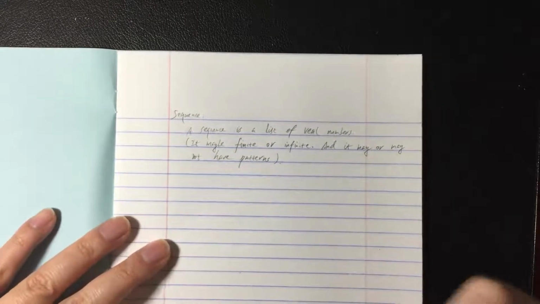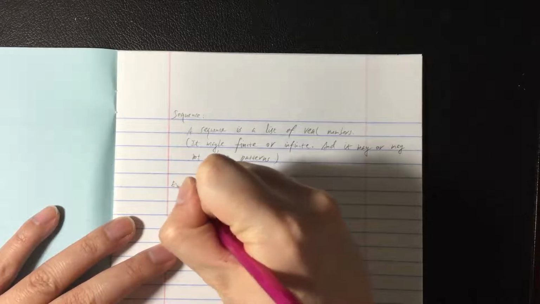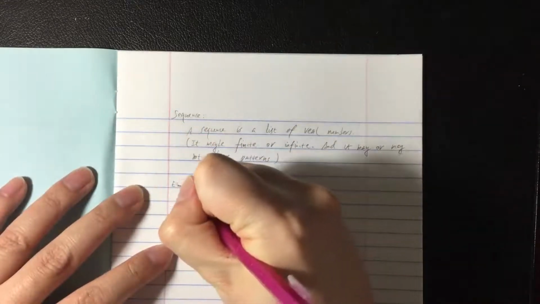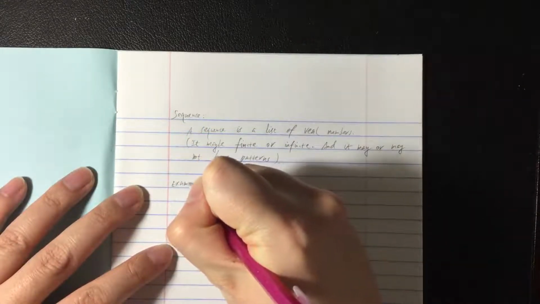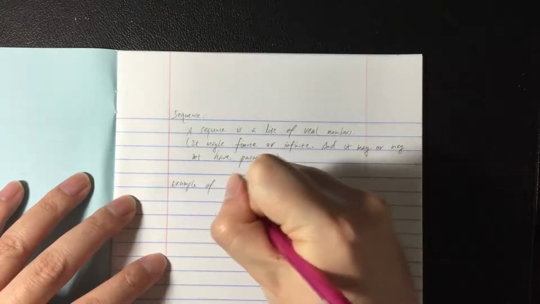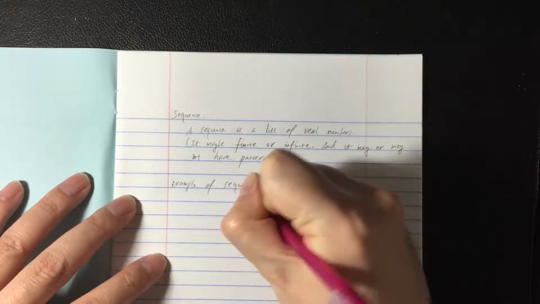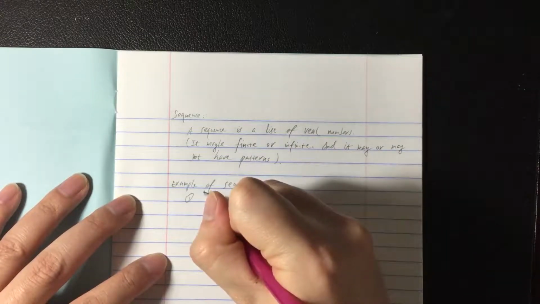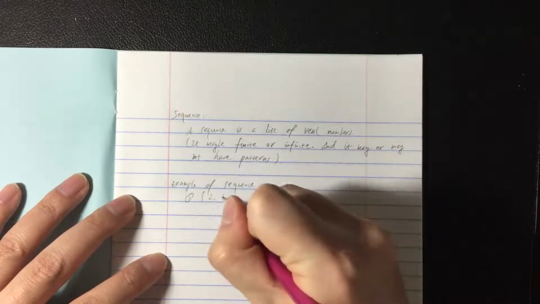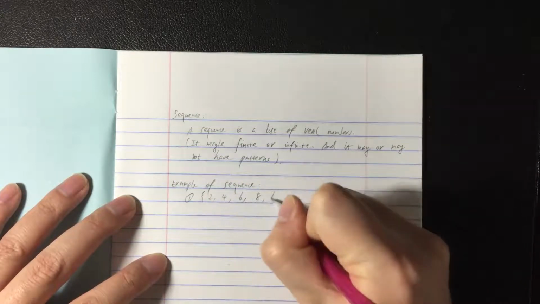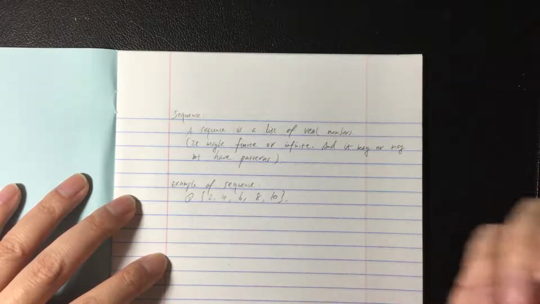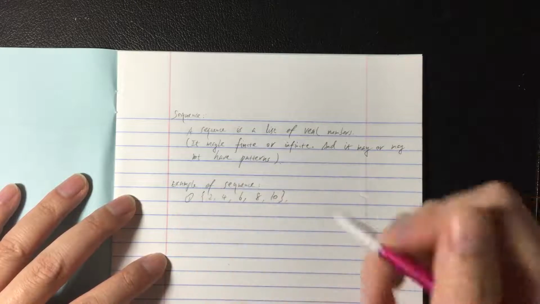Let me show you some example of sequence first of all. For example, 2, 4, 6, 8, 10. This is a finite sequence. It's called finite sequence.